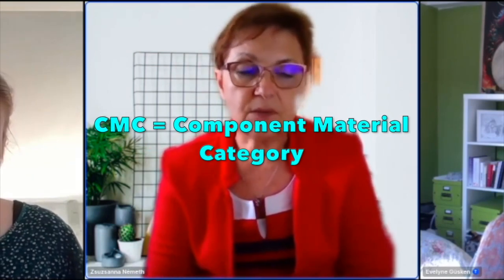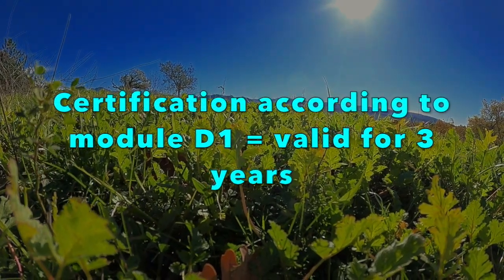But in the case of one product, it can be a good solution to choose module B if the CMC category can be evaluated according to module B. But if a manufacturer has got more products, the evaluation according to module D1 is much more expensive, but it can be worth applying module D1, because the cost for more than one product, for example 4 or 5 products, can be cheaper applying module D1 than module B. It's a decision of the manufacturer, and the certification according to module D1 is valid for 3 years.